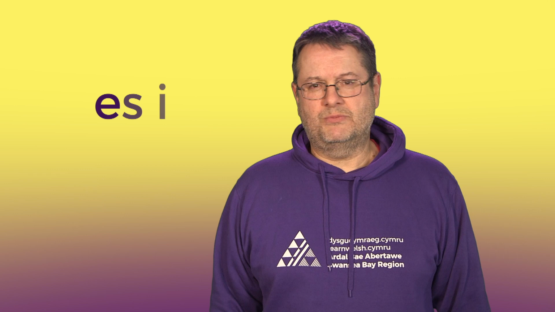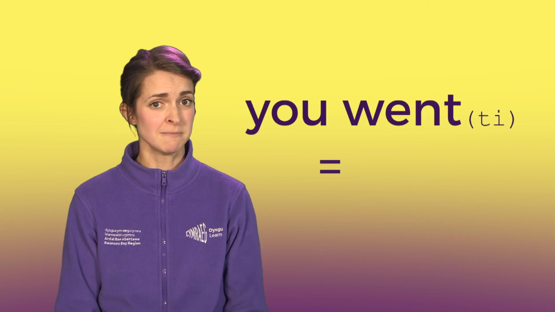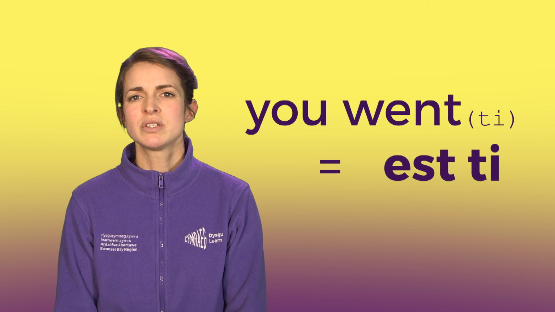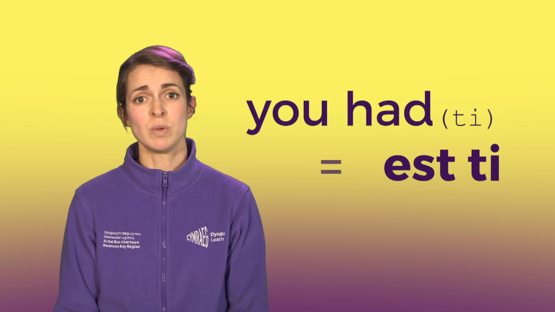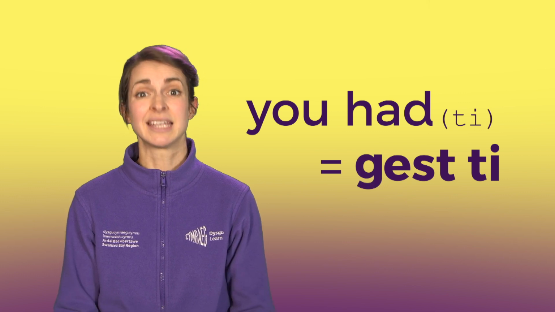So far you have done two irregular short form past tense verbs. You did es i, I went, in uned deg, which comes from mynd, and now ges i, I had, which comes from cael. Can you hear the similarities between them? We have taken es i and added a g to mean I had, ges i. You can do this to talk about anyone. For example, you went, ti, est ti. If we want to say you had tea, we can add a g to est ti. So you had, ges ti.